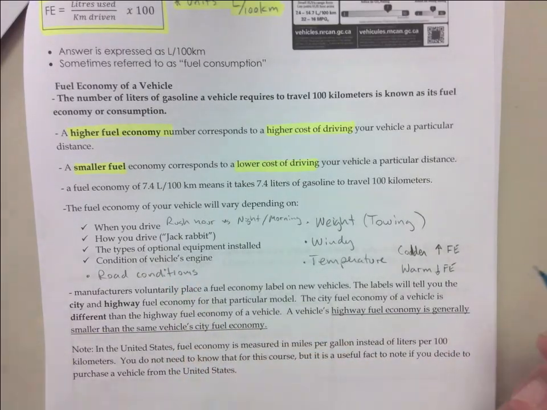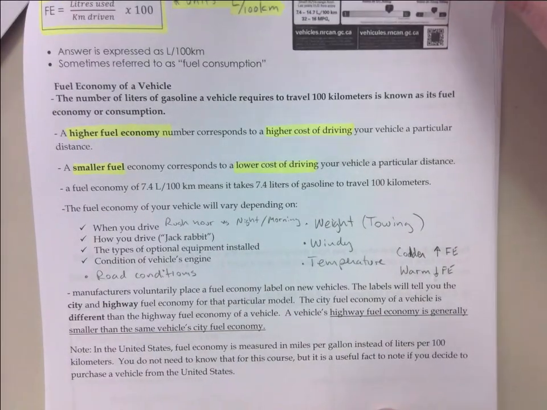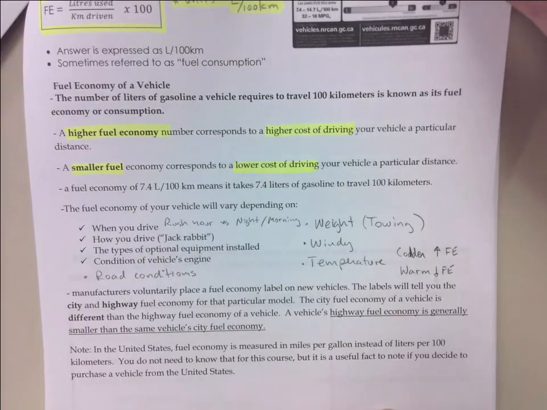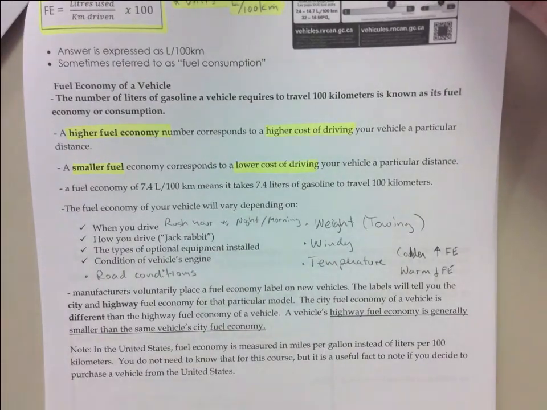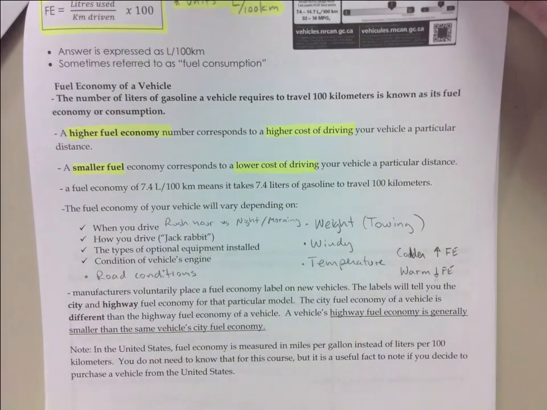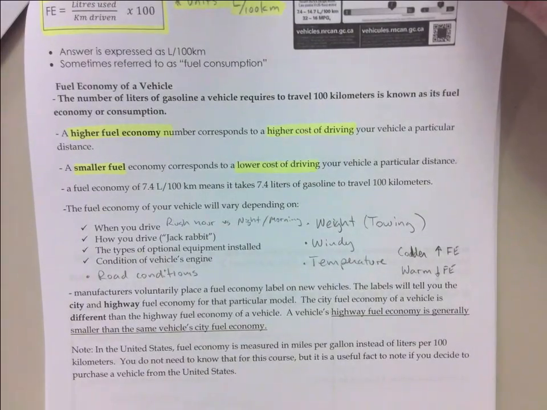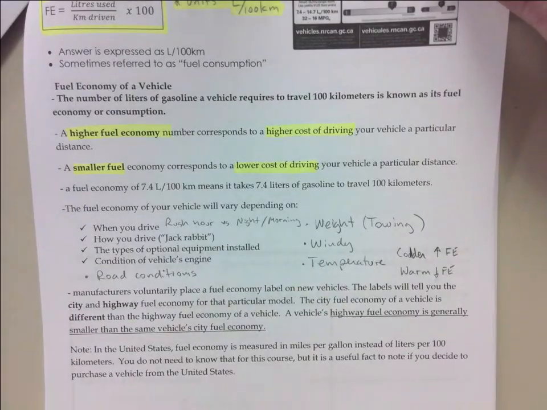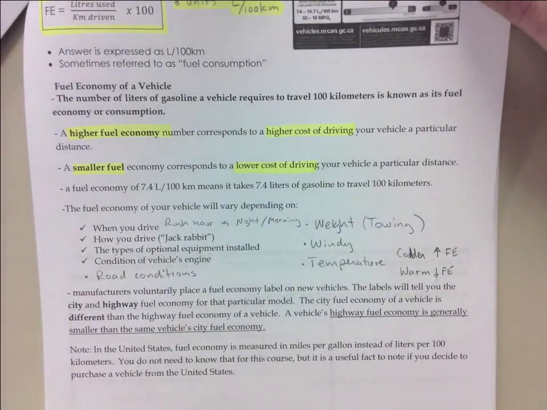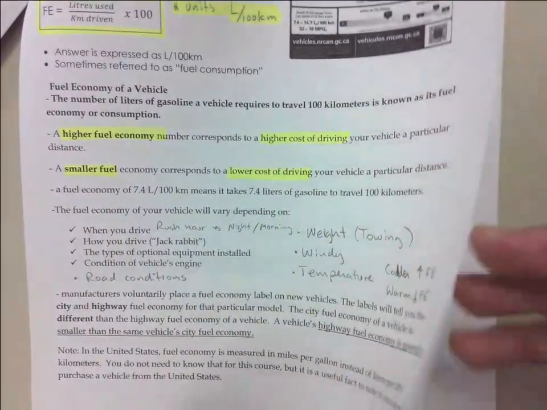Is it snowy? Is it gravel? Gravel is going to use more than, right, if it's paved. So things like that. Why am I doing this? Because the province has thrown this at you on exams. They're like, explain, it's a very snowy day, explain what's going to happen to the fuel economy. And you're going to say, oh, it's going to use more because there's more friction, the engine has to work harder to move, okay? Let's keep going.